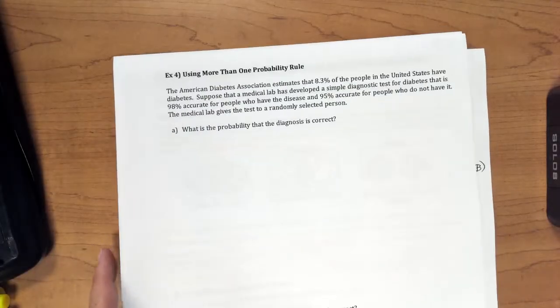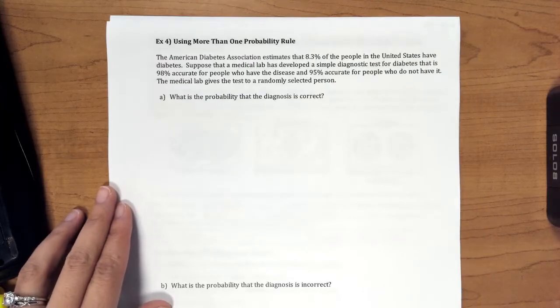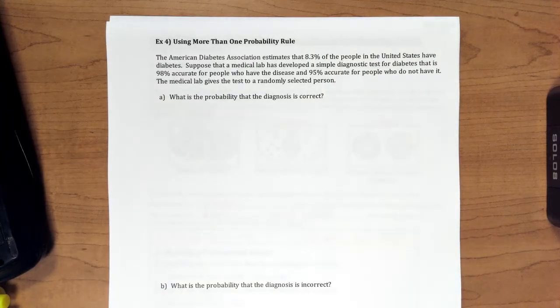So our last example is, what if we have more than one probability? Okay, so the American Diabetes Association estimates that 8.3% of the people in the United States have diabetes. Suppose that a medical lab has developed a simple diagnostic test for diabetes that is 98% accurate for people who have the disease and 95% accurate for people who do not have it. The medical lab gives the test to a randomly selected person. What is the probability that the diagnosis is correct?